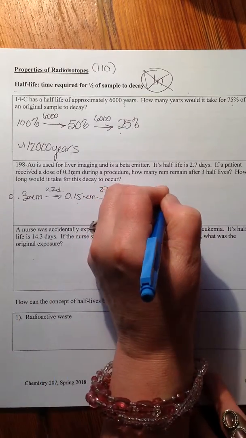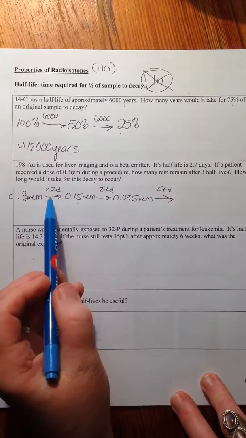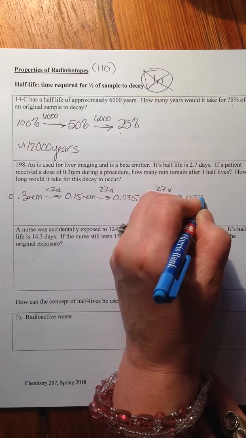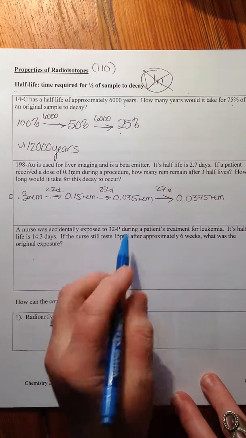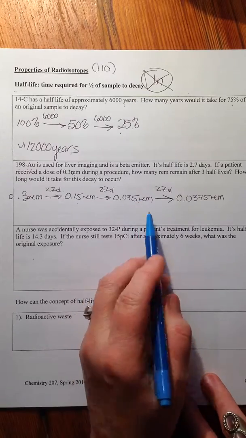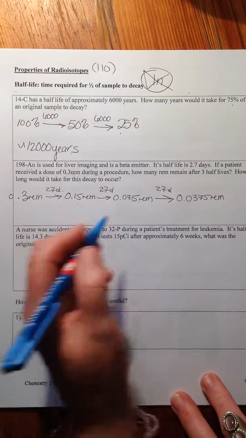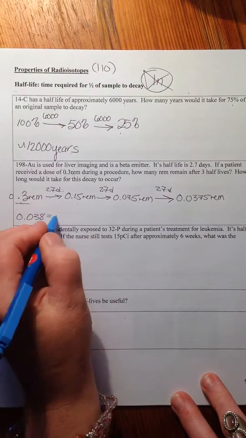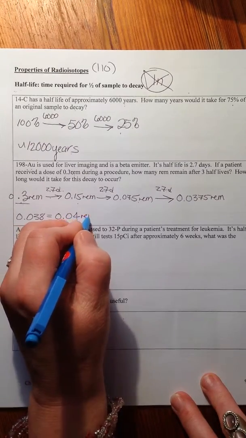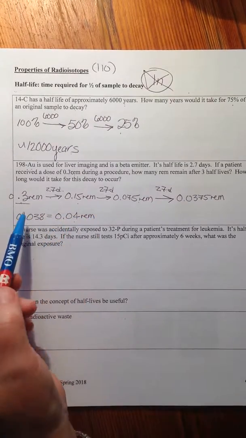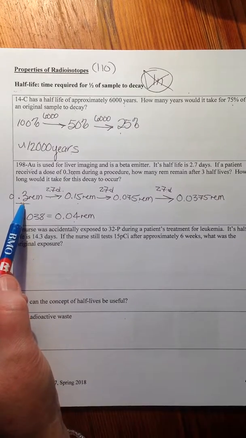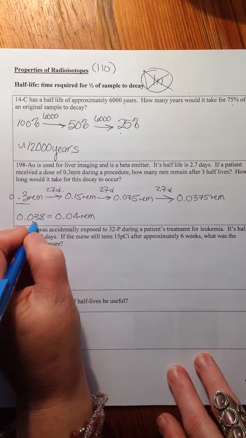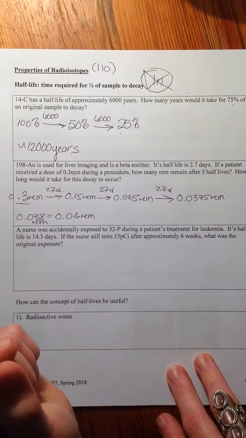After 2.7 days, that's 3 half-lives. 1 half-life, 2 half-lives, 3 half-lives. 0.0375 rem is half of this. Or we could say 0.038, or if we want to round to one significant figure, 0.04 rem. In other words, we have about 1/10 of what we started with after 3 half-lives. Either of these are fine. Don't worry, on a test I'll tell you how many significant figures.